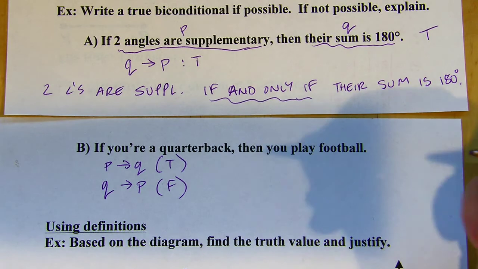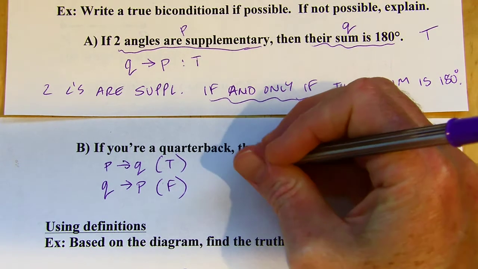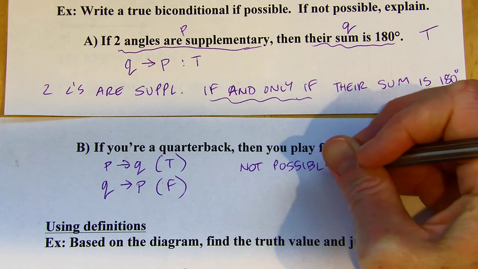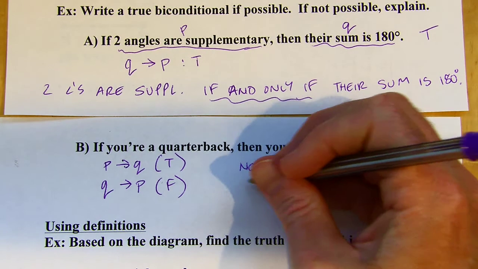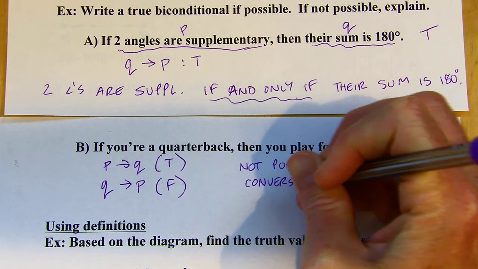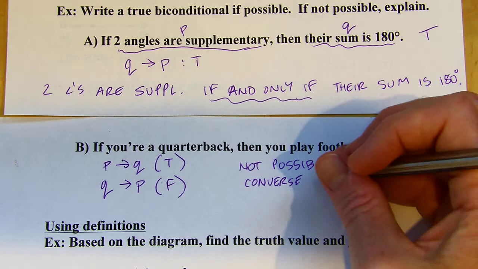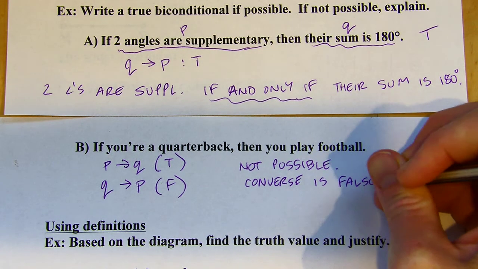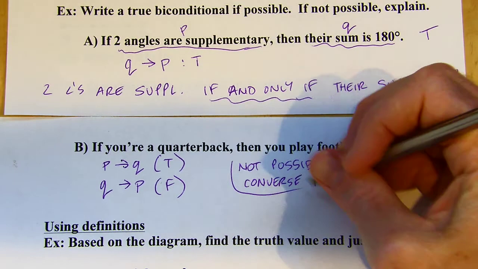So that means I can't write a true biconditional here. So I could say not possible. And if someone asked me why, I could say because the converse is false. Or you could say it's not reversible, or you could say because you could play football and be a wide receiver or whatever. You could actually state a counterexample to show why it doesn't work. Okay, there's an answer for that one.